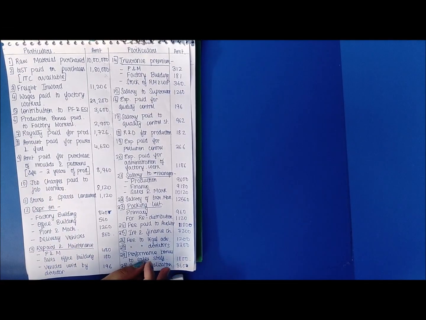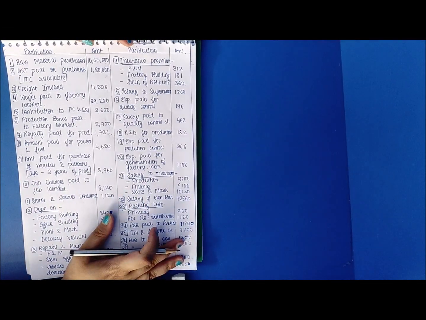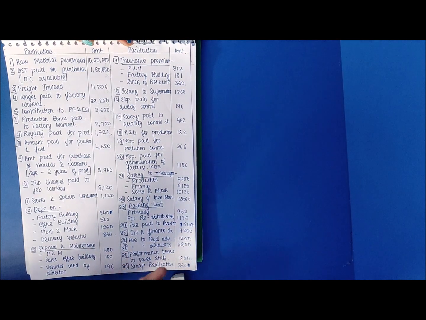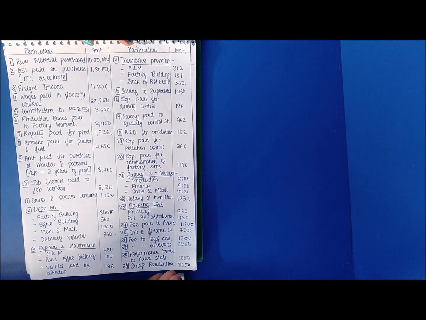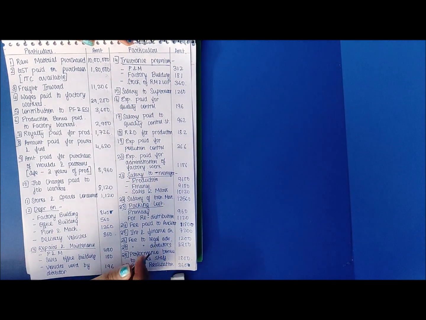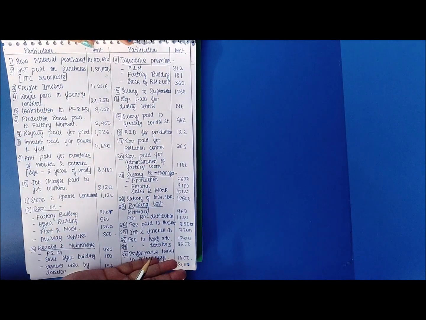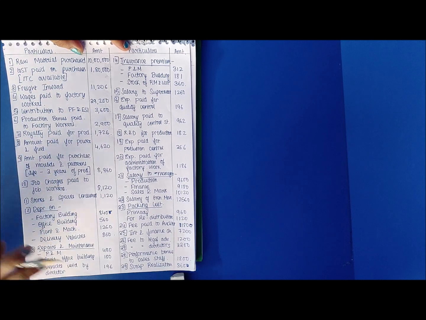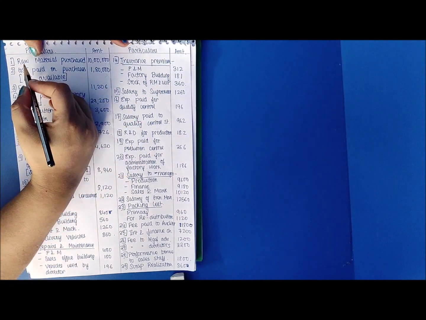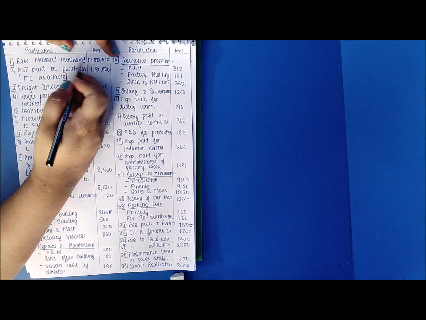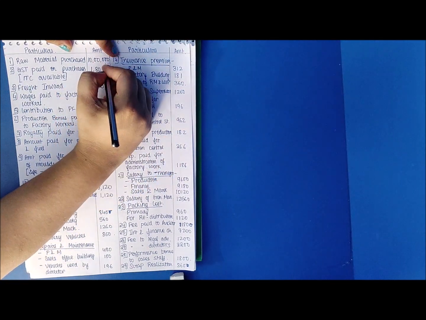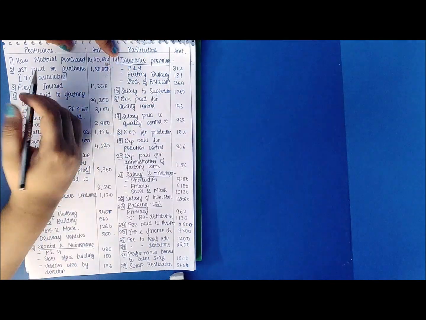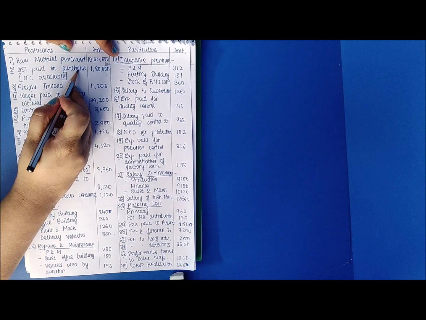Hello everyone. Today I've taken a full-fledged question on cost sheet. Since the question is quite big and covers all the areas, as and when we read the question, we are going to mark under which category each of these items fall. Now first, direct material purchased. Direct material purchased will come under direct material. Next is GST paid on purchases.